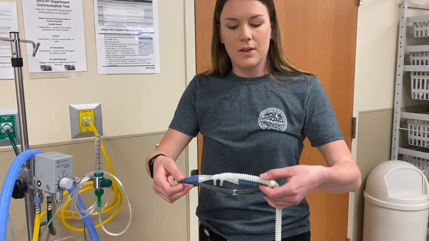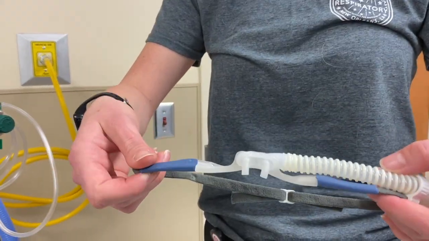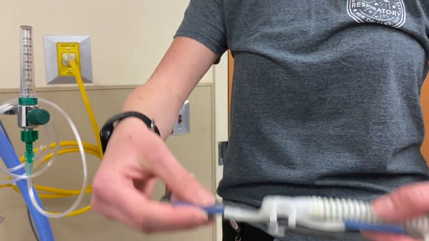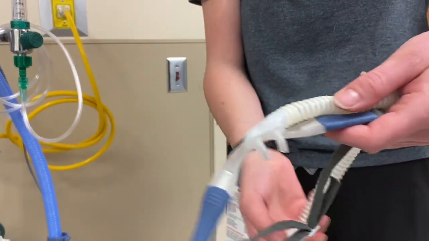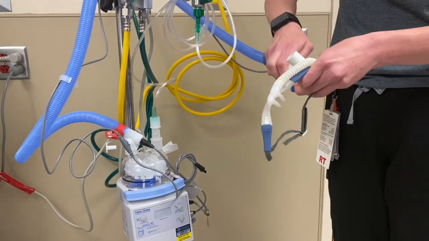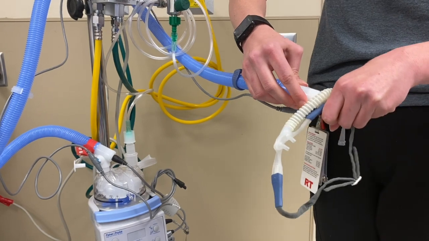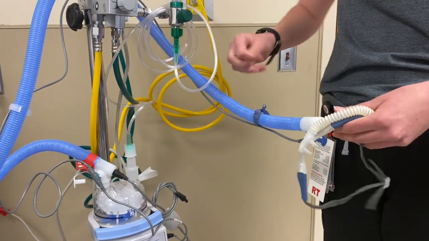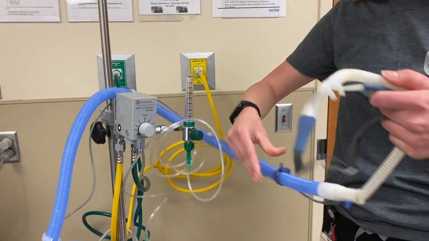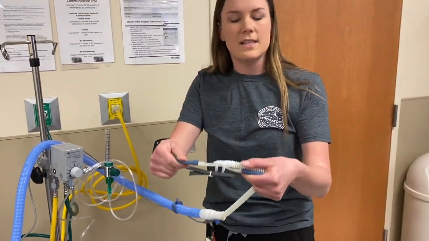So this is the high flow nasal cannula that is used most often. It comes in various sizes, small, medium, and large. This one is a medium. All you have to do is hook this piece up here and then just pop it on the end right here. You're also able to clip this to the patient's shirt or anything if needed, so that the nasal cannula can really stay in place.